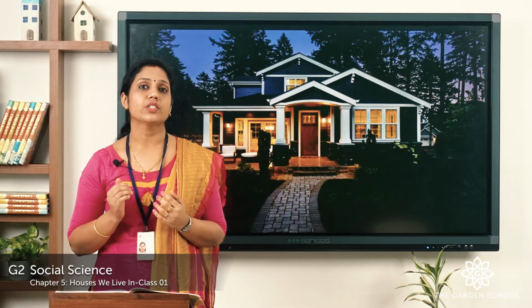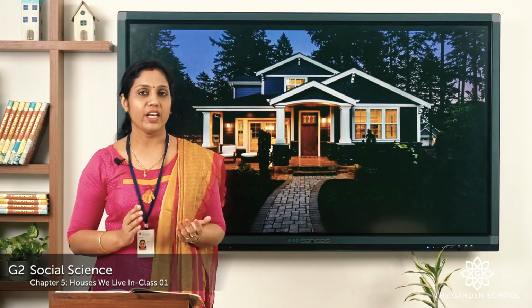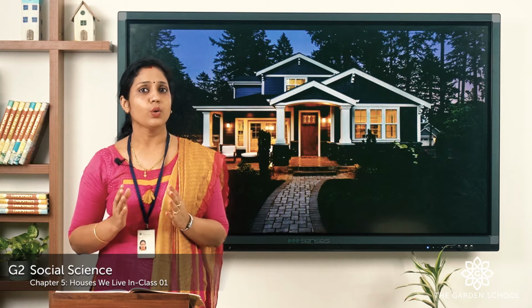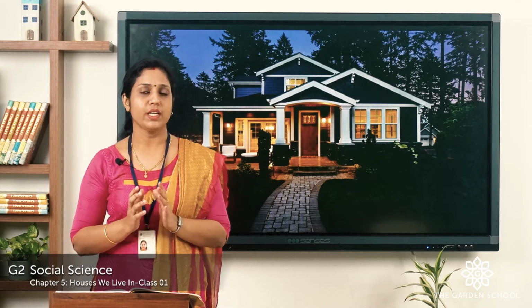If you are playing outside your house and suddenly it starts raining, what do you do? You suddenly run inside your house and there you are safe, right? So houses protect us from rain, thunder, storm, cold and heat. So we all live in a house and so many materials are required to build a house, right?